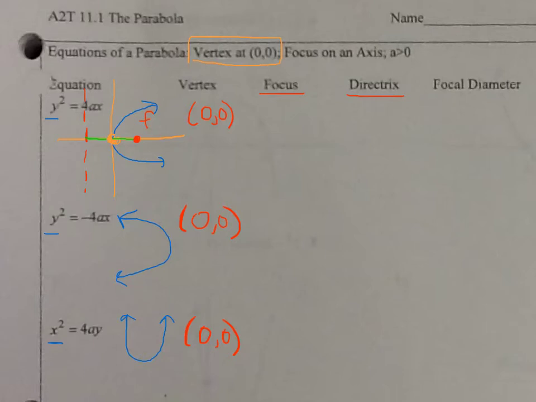Okay, so if I'm talking about the focus, I'm going to talk about it as a point. It's going to be for this parabola here, the point a, 0. Okay, the directrix will be the line x equals negative a. It's a vertical line. The focal diameter, okay, think about the diameter of a circle. It's all the way across the circle. So the focal diameter is a line segment that goes through the focus all the way across the parabola. So that green thing I just sketched in would be the focal diameter. And its distance is 4a. Okay, we'll do an example in just a minute.